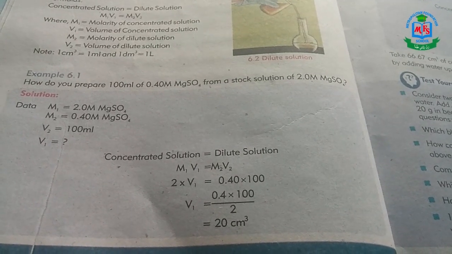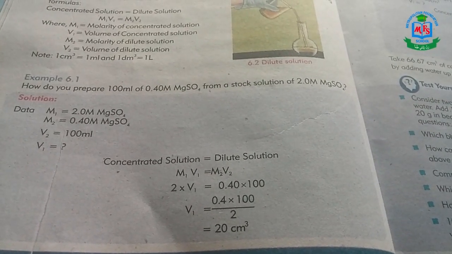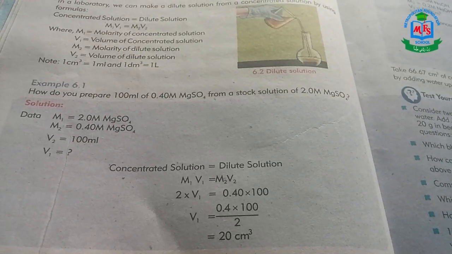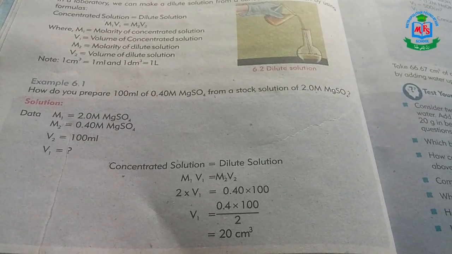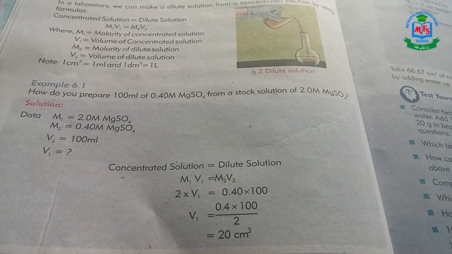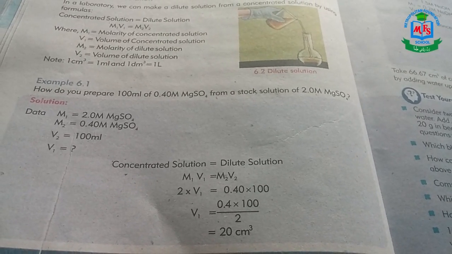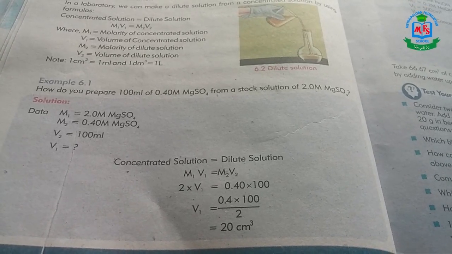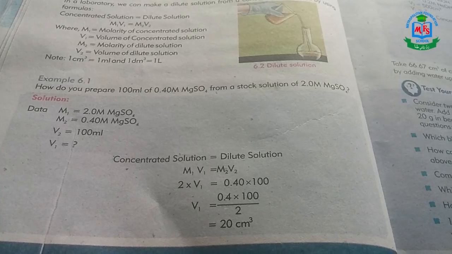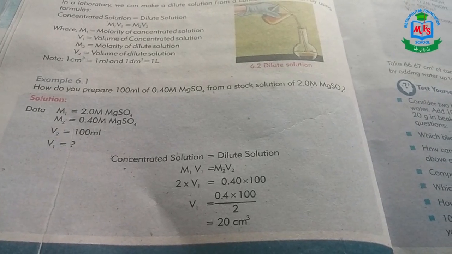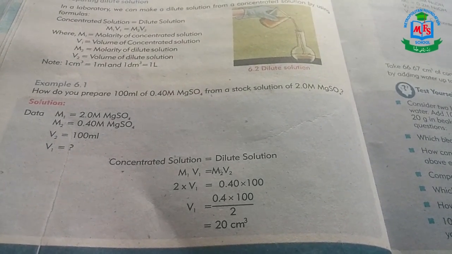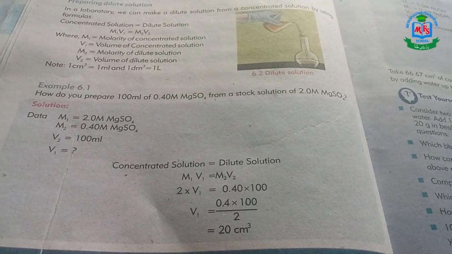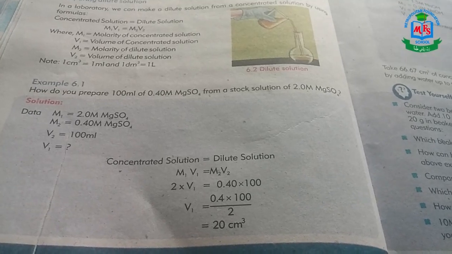How would you prepare it? We will need the volume that makes the solution. So the required volume is V1. First of all, we write the formula that we discussed previously in this lecture: concentrated solution is equal to dilute solution. Then, as the second step, we write the formula M1V1 is equal to M2V2.